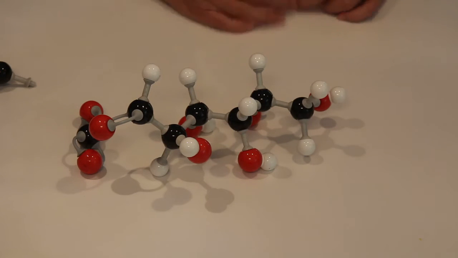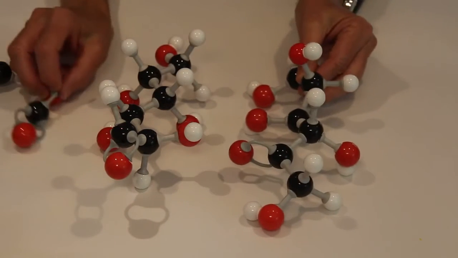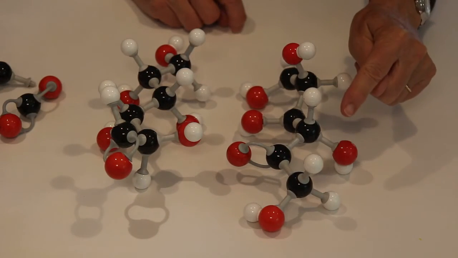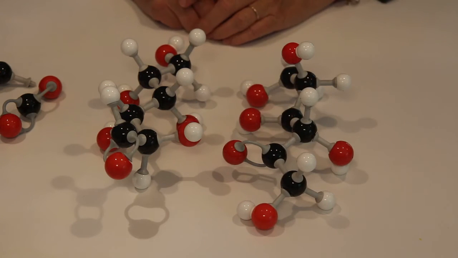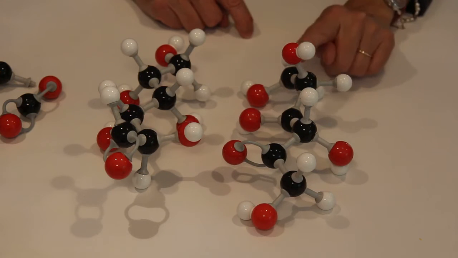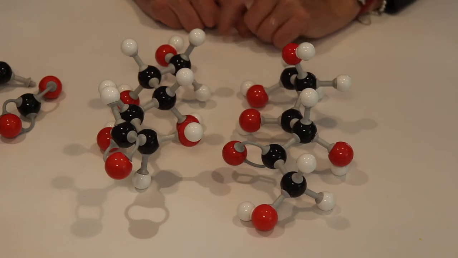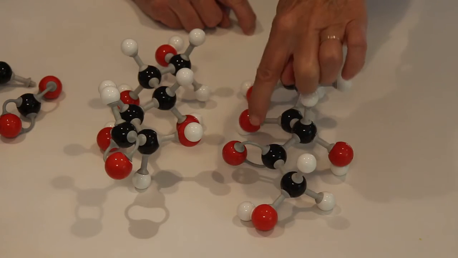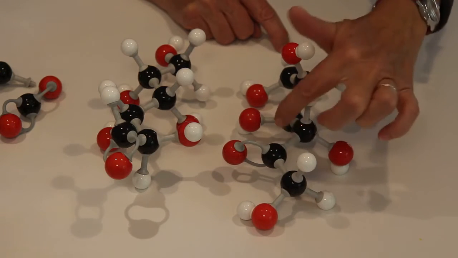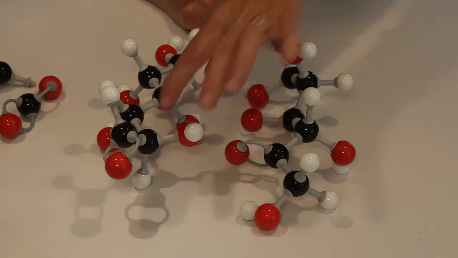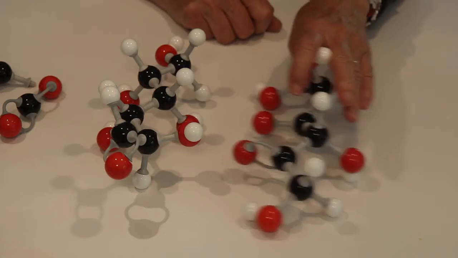Now, if I were to make fructose, I'm going to show that next to you. It looks very similar. It has 6 carbons. It also has a double bond. It has hydrogens and OHs attached onto the carbons. But the location of the double bond is in a different place. It's on carbon 2. 1, 2, 3, 4, 5, 6. Whereas this is on carbon 1. So monosaccharide.